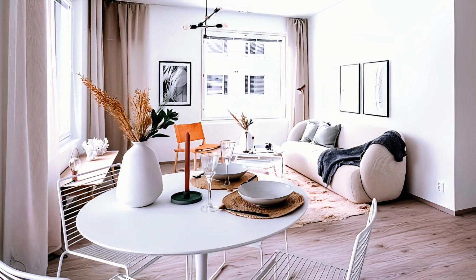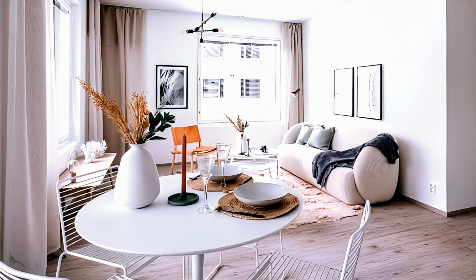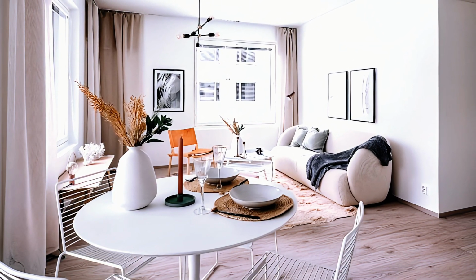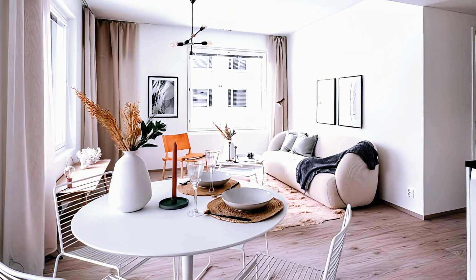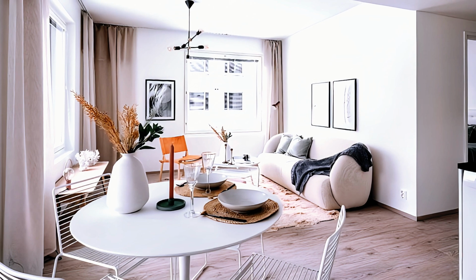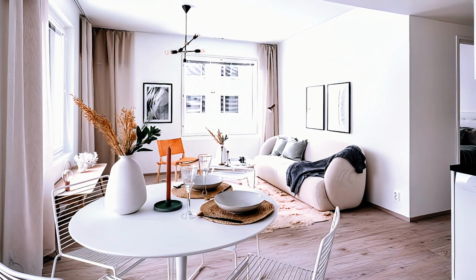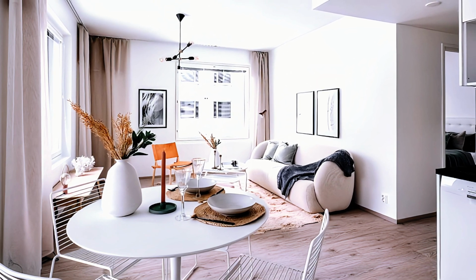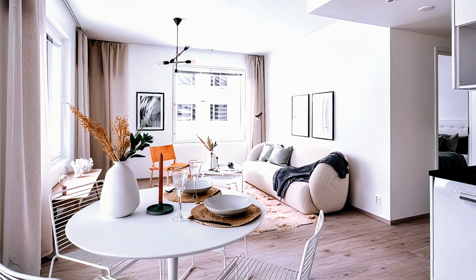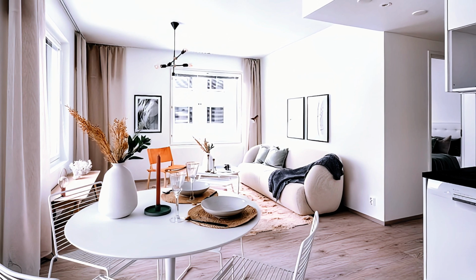Another design idea where you can see the use of a round top dining table in the interior design of a small apartment. You can choose a dining table that complements the theme and color scheme of your dining room. In this case, a white metal dining table and four matching chairs.